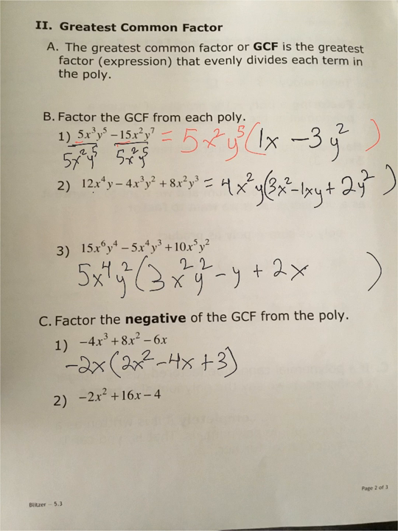All right. So number 2, try it. All right, we're back. What did you guys factor out? A negative 2 or negative 2x? Negative 2. Why can't you factor out the x?